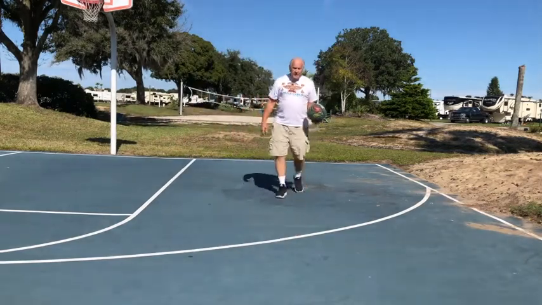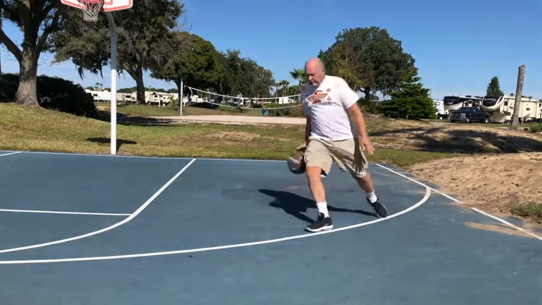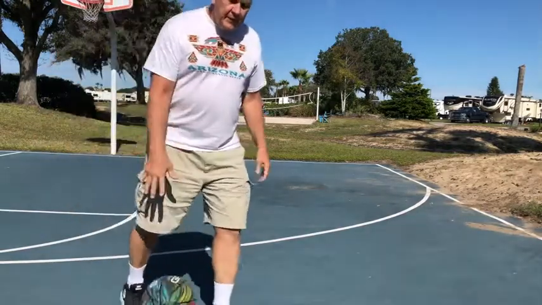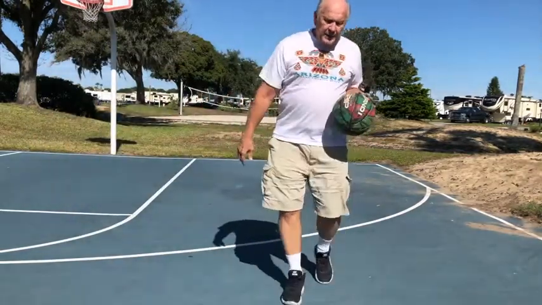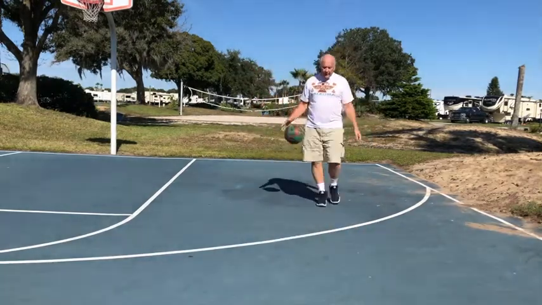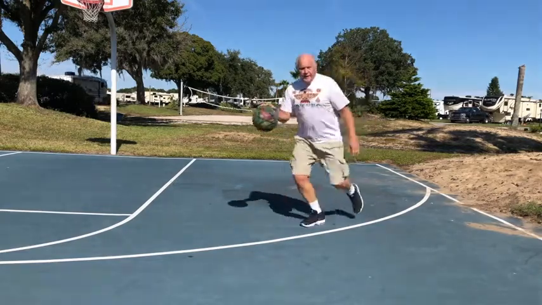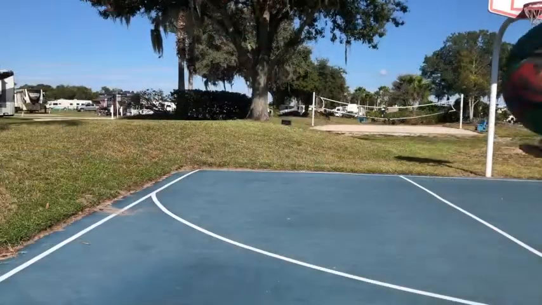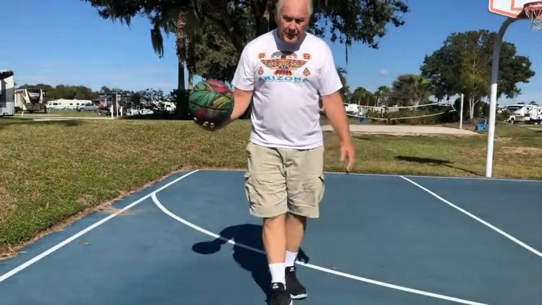Now we're going to do it between the legs. Coming up, here he is. It allows the change of vector once again. So between the legs is another one. The hesitation is real obvious. Coming up, stop for a minute and then go. Stop for a second.